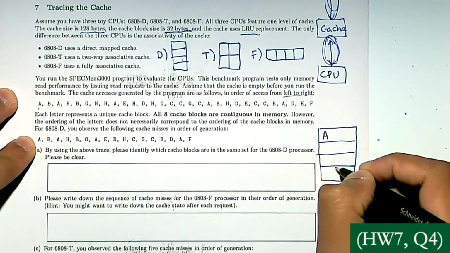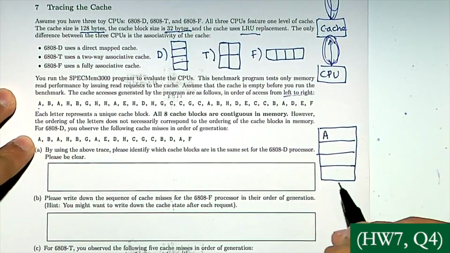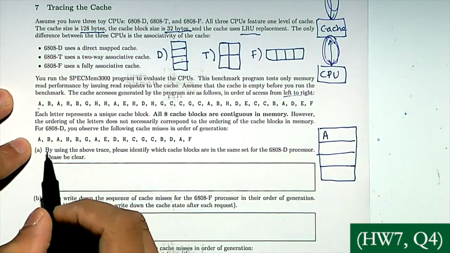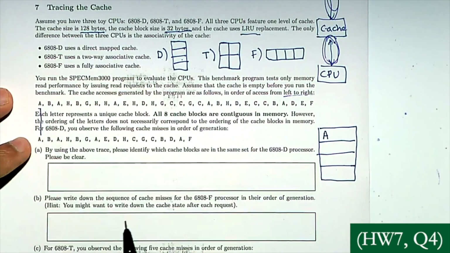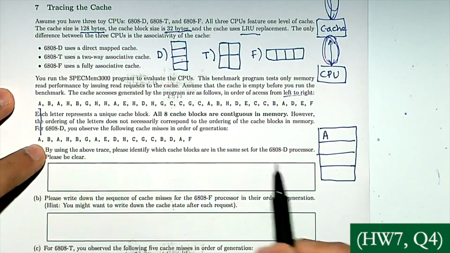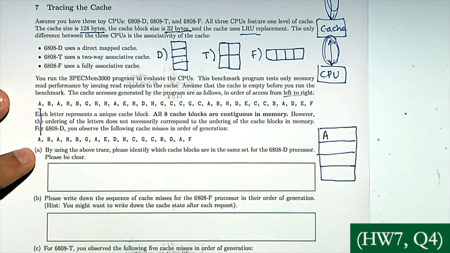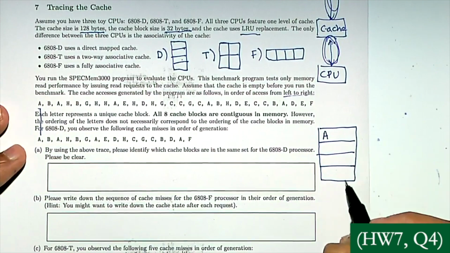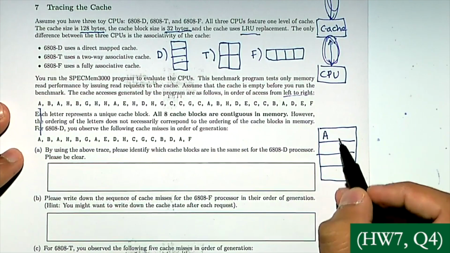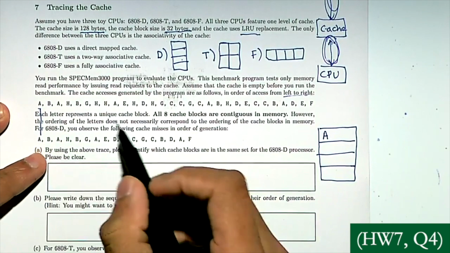And we don't know where it belongs in which order, but we know that it's going to be in one of the sets, so we just assign it a location. So this A generated this miss. Then we have B, and B also generates a miss because it hasn't been seen in the cache yet. But we don't know where it goes because it could be in the same set as A, or it could be in a different set, so we're going to leave it alone for now.